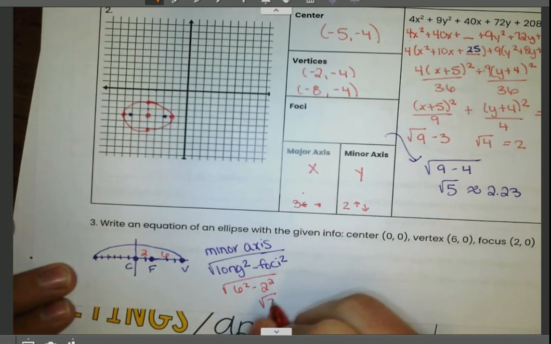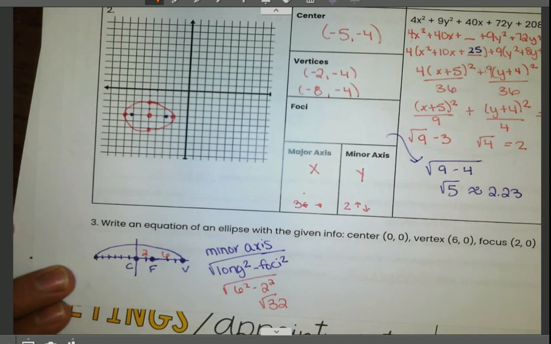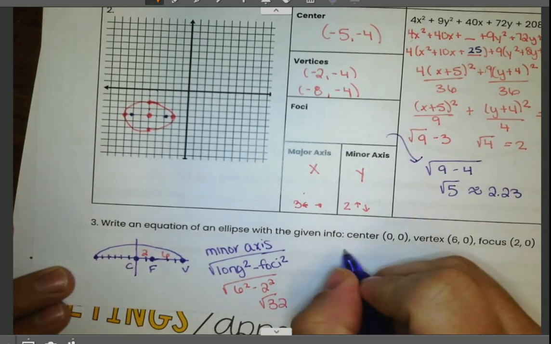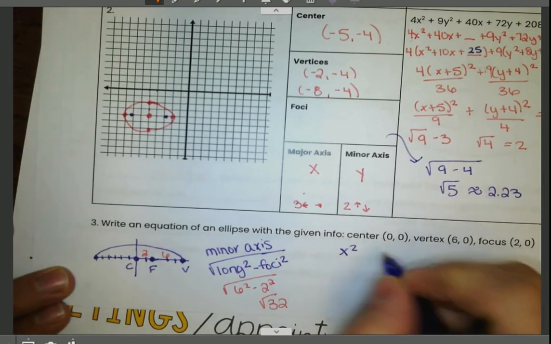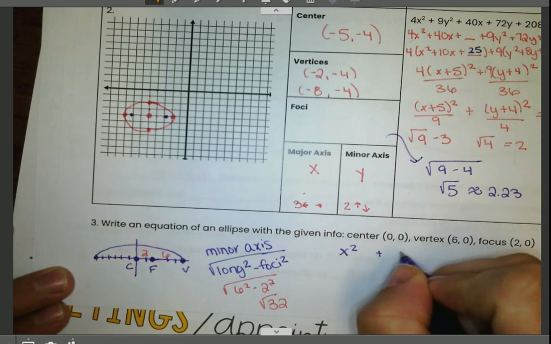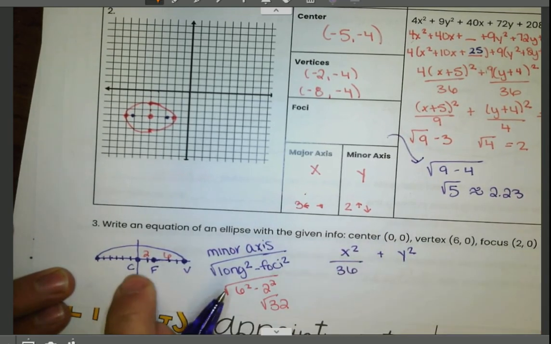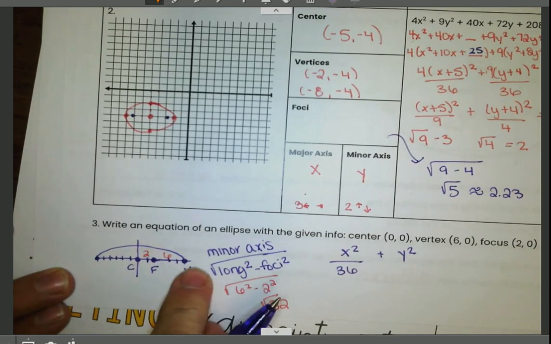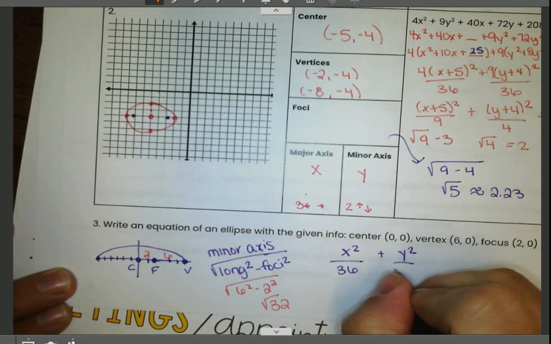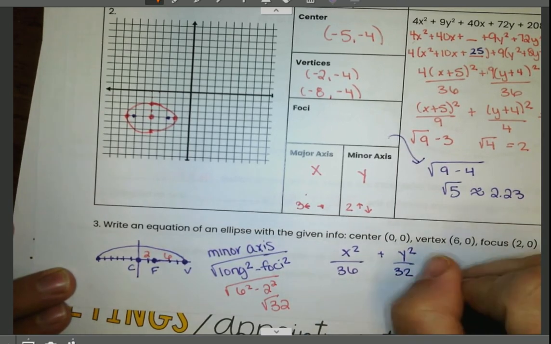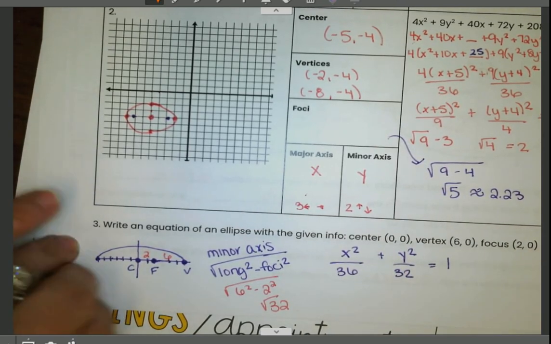So 36 minus 4 is going to give us 32, radical 32. So 32 is going to be one of our denominators. And the center is at the origin, there we go. My longer axis has a length of 6 from the center, so squared is 36, and then the other is radical 32 squared, equal to 1.